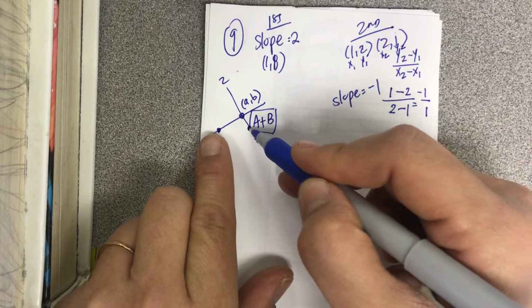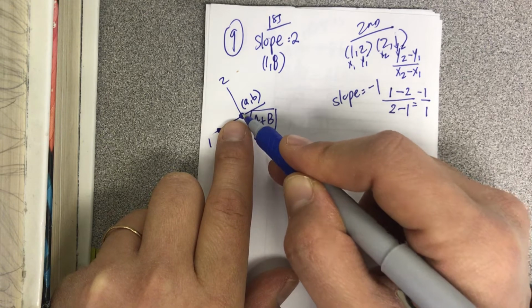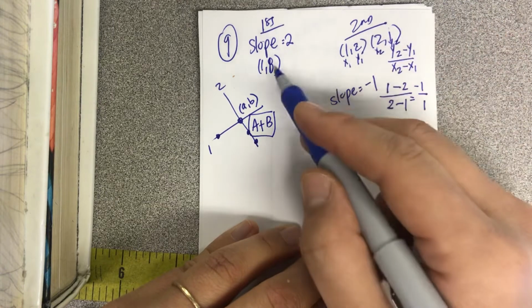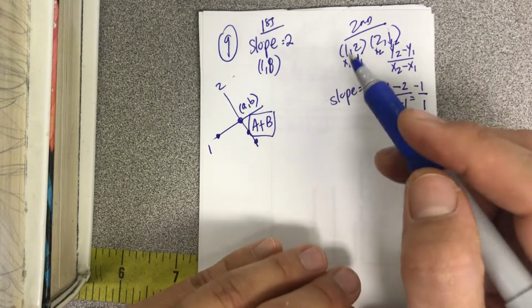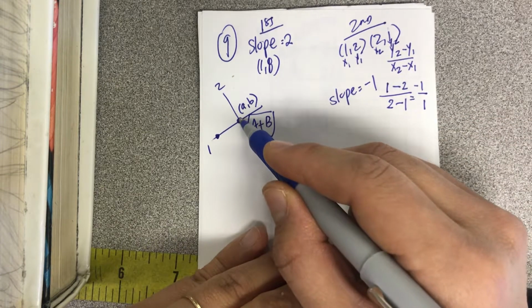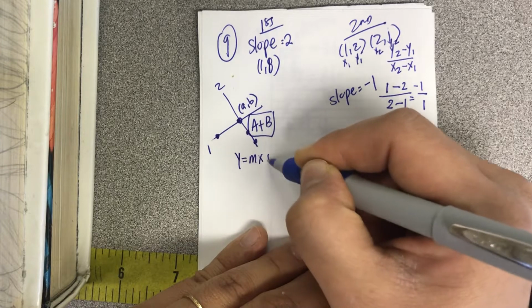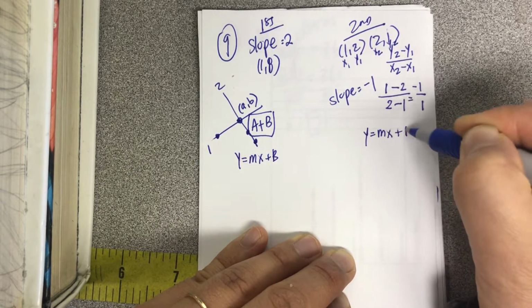Those are just tips for finding where they actually intersect, which is what we want to find. To find that, we plug these numbers into slope intercept form, y equals mx plus b, on this side and y equals mx plus b on this side.